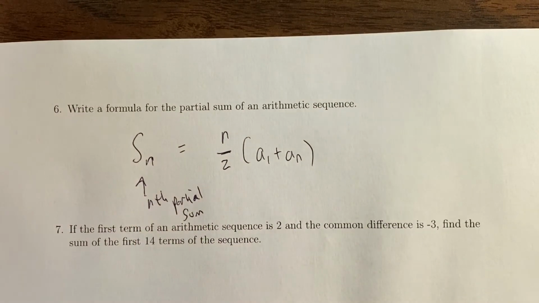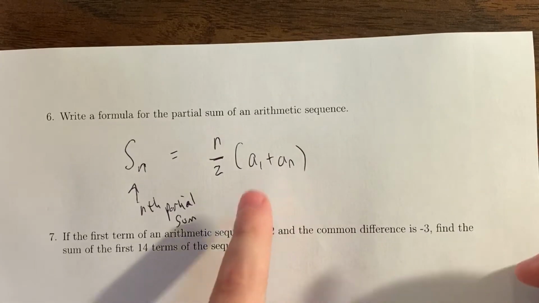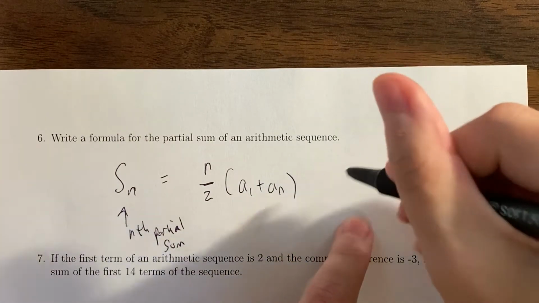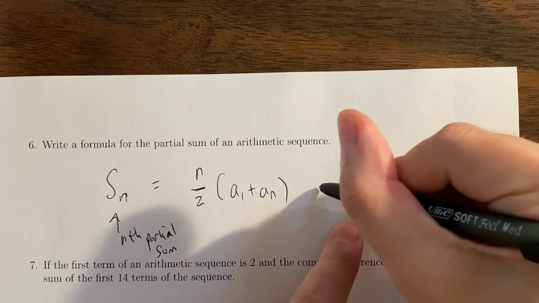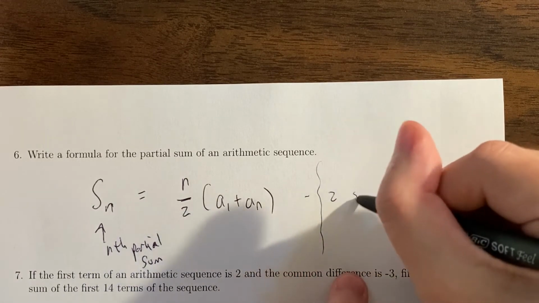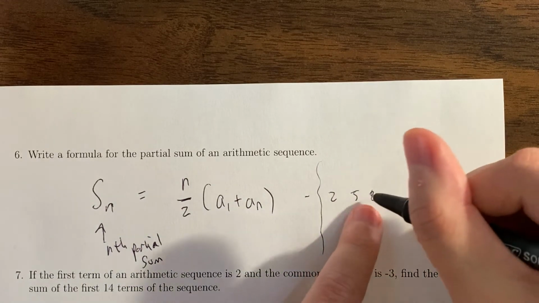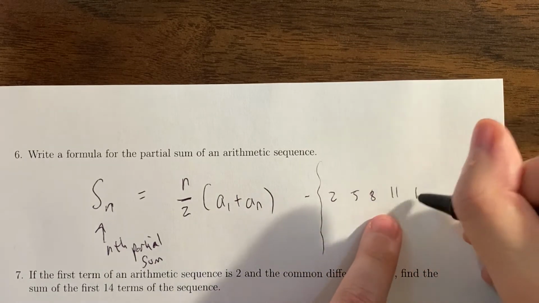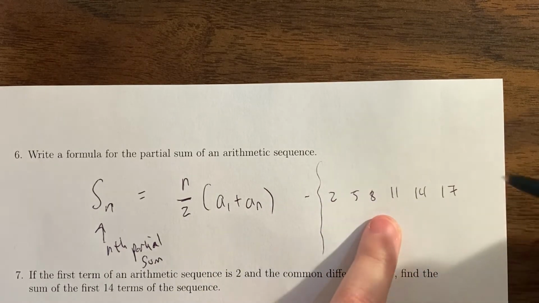So a famous math story is that the mathematician Gauss discovered this when he was a schoolboy, and Gauss is one of the smartest people to ever live. And basically what happens is, if you want to add up these sequences, let's say we have, this is just an example, 2, 5, 8, notice we're adding 3 every time, so it can be 11, 14, 17, and so on.